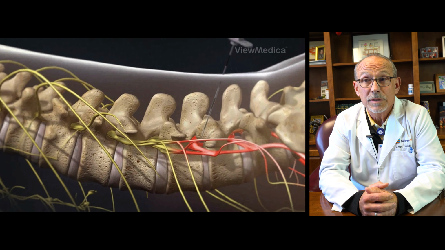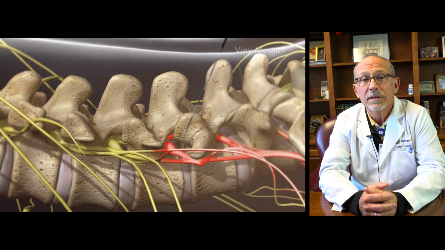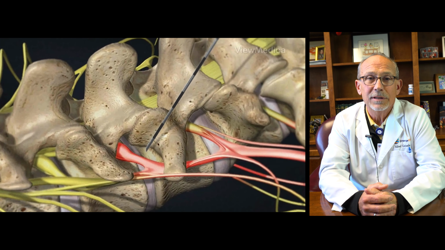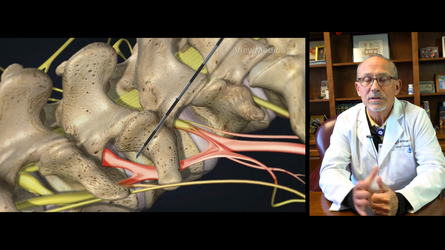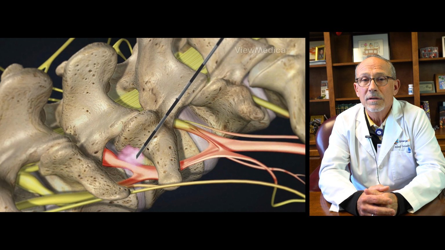Sometimes we'll give steroids by injection into the muscle so that they can leak out into your circulation for a couple of weeks and saturate the nerve that's inflamed with really potent anti-inflammatory material.